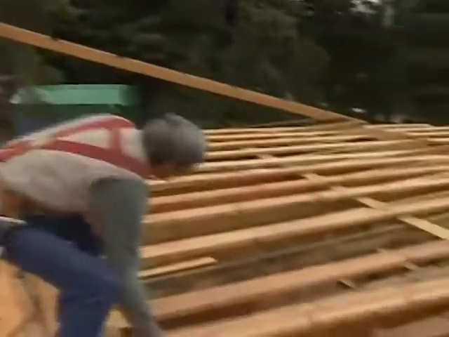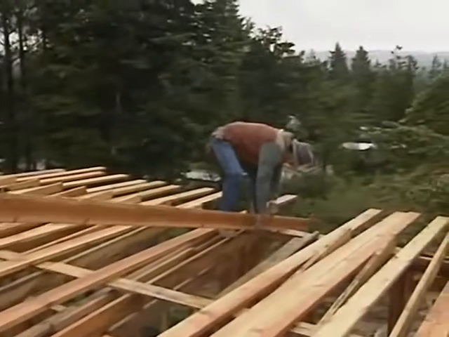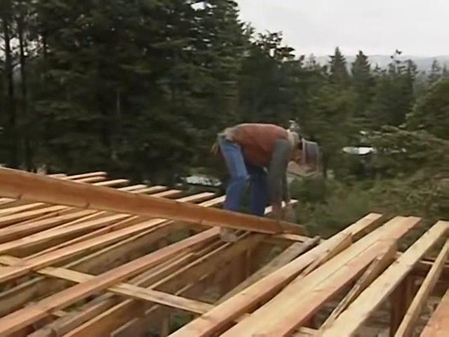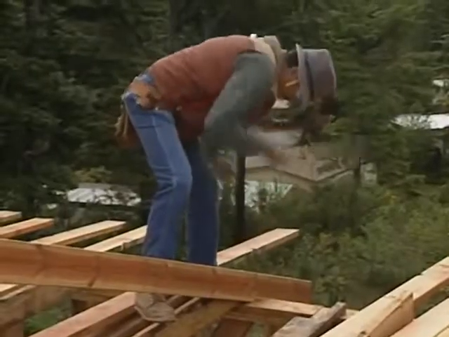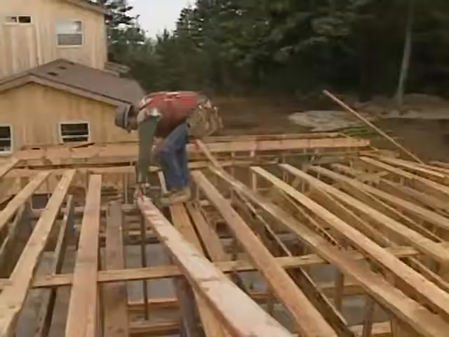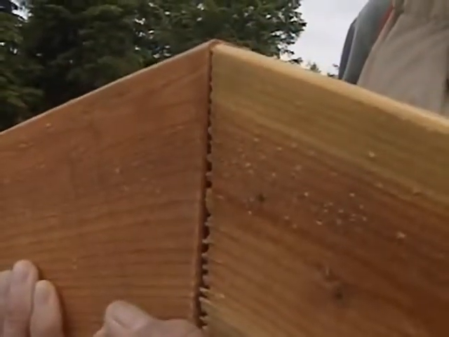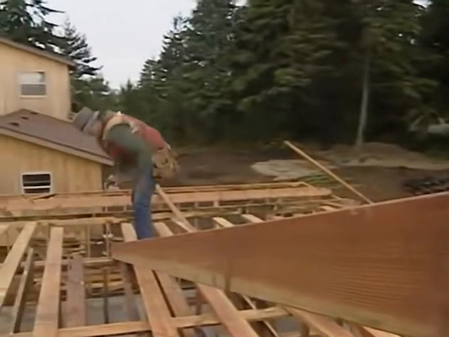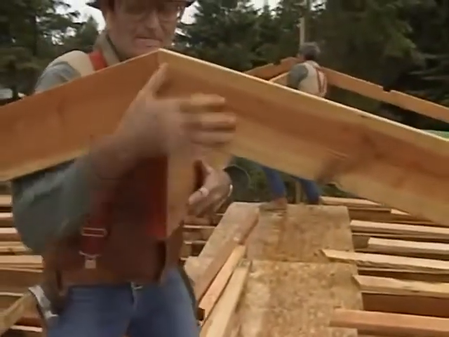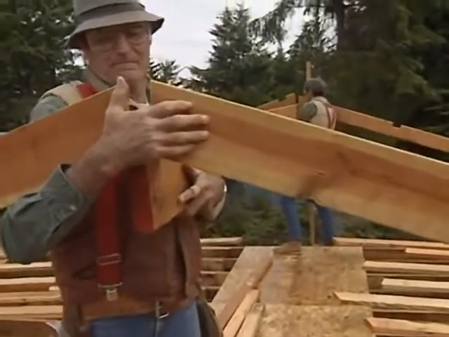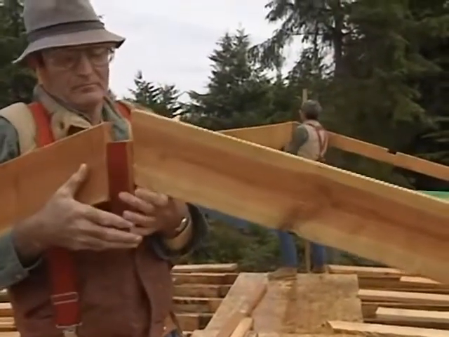Now we come down to the end of our first piece of ridge, and we set another pair of common rafters. Joe nails his end to a ceiling joist, and the same on the other side. Then we slip the ridge between the pairs. Up we go. Raise the ridge beam high.